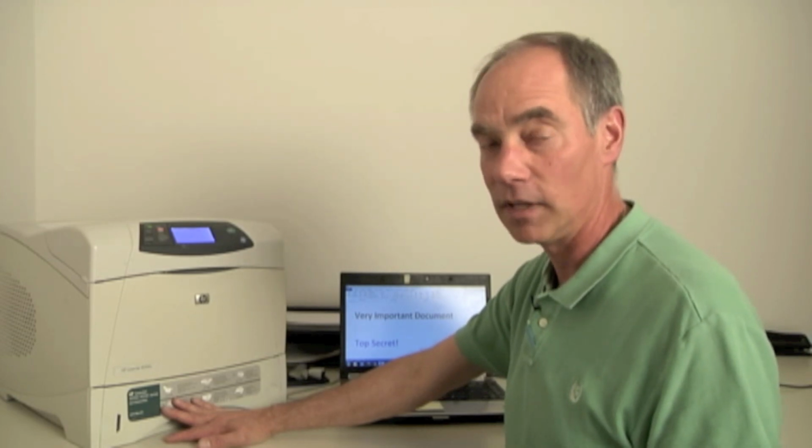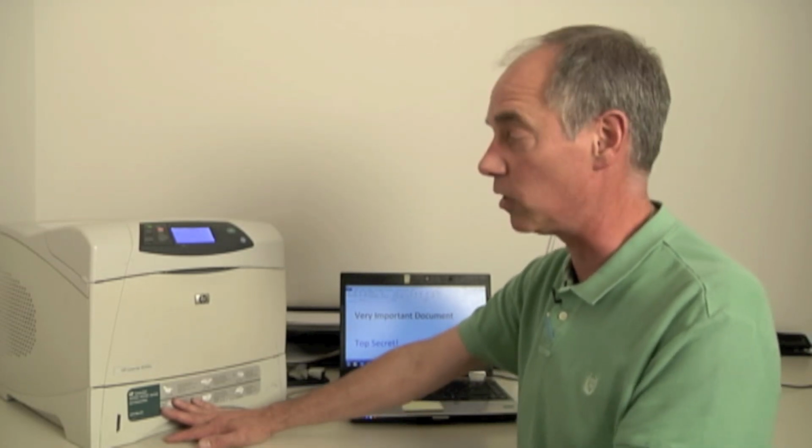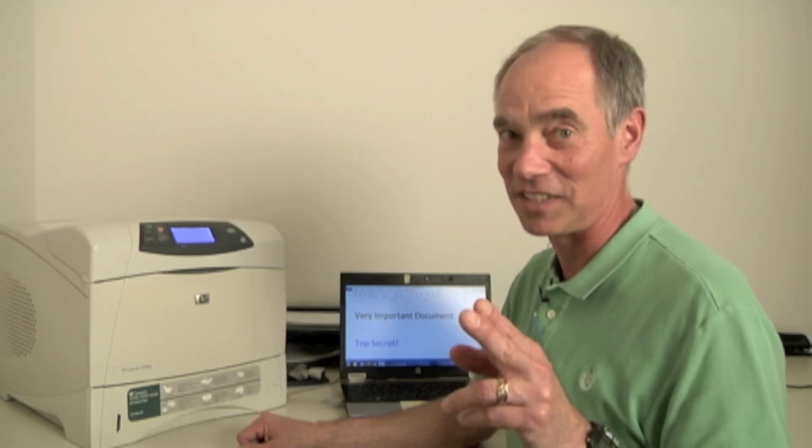Be careful though. If that's not plain paper in there, it's going to pull it. It doesn't care if it's plain paper. I've just defined it as plain paper through the menus here. So if it is letterhead, I'm now printing plain paper documents on letterhead. That's bad. So be careful what you do. But do you understand the difference now?